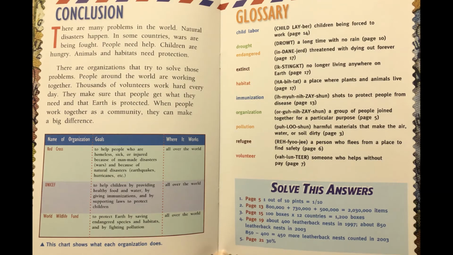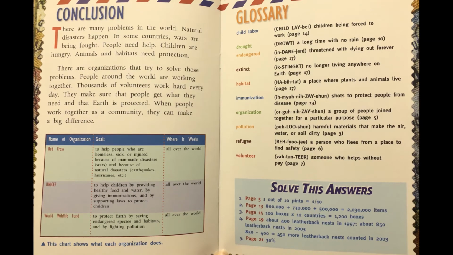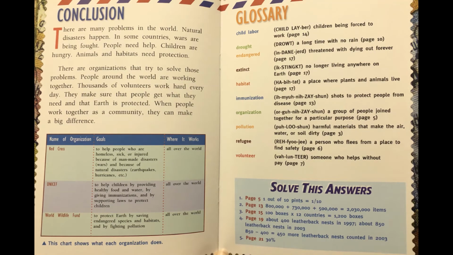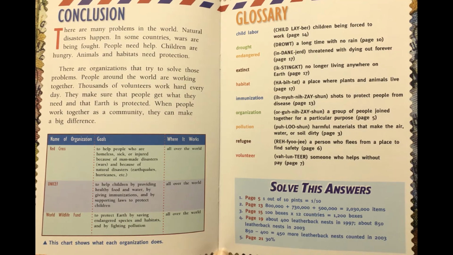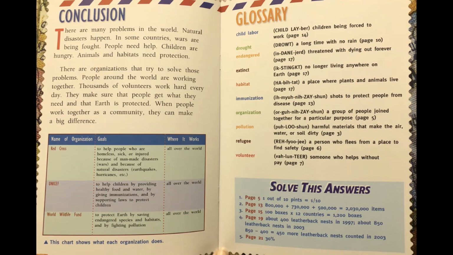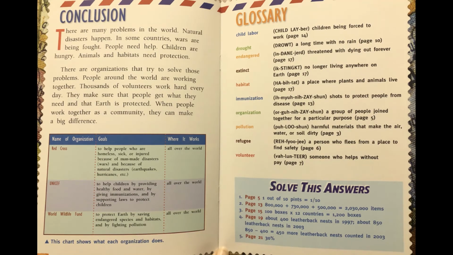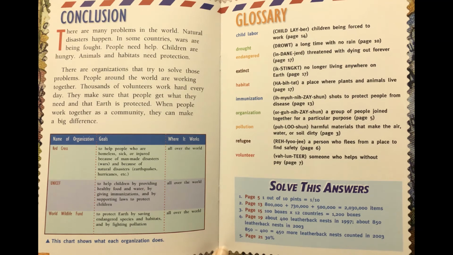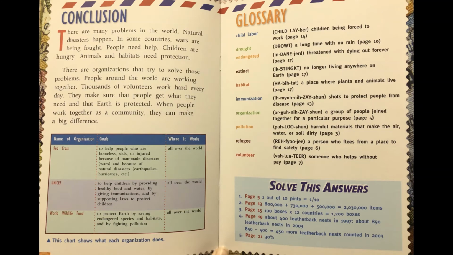Conclusion. There are many problems in the world. Natural disasters happen. In some countries, wars are being fought. People need help. Children are hungry. Animals and habitats need protection. There are organizations that try to solve those problems. People around the world are working together. Thousands of volunteers work hard every day. They make sure that people get what they need and that Earth is protected. When people work together as a community, they can make a big difference.